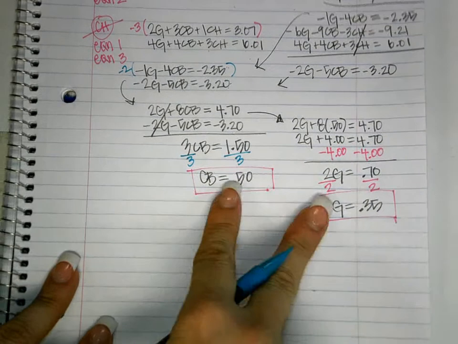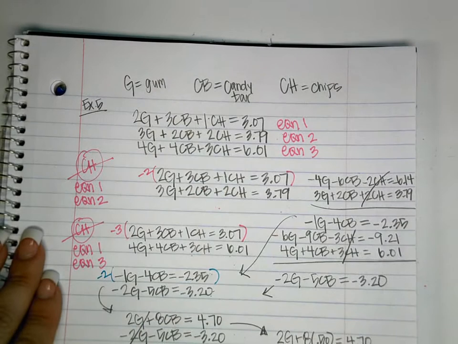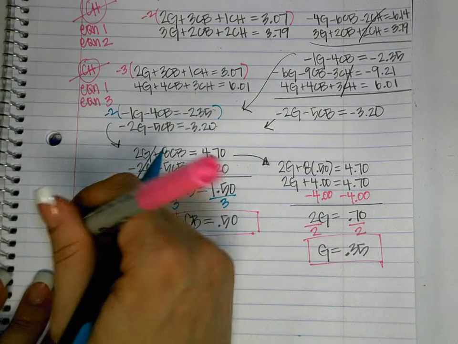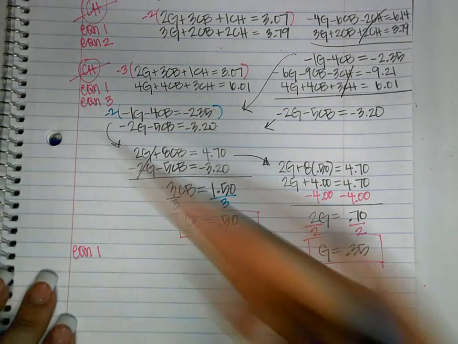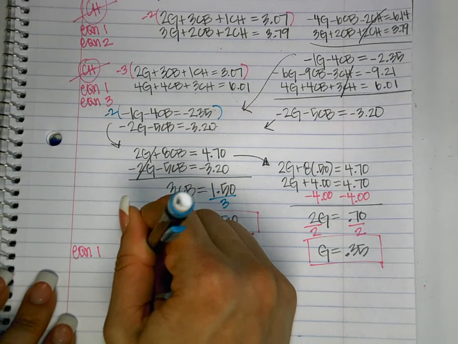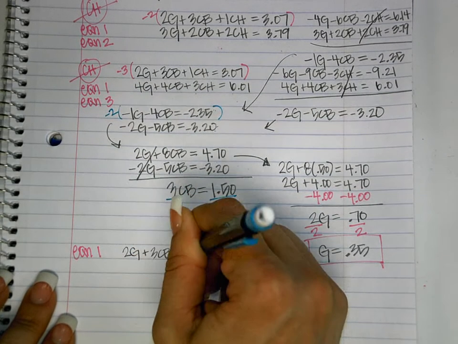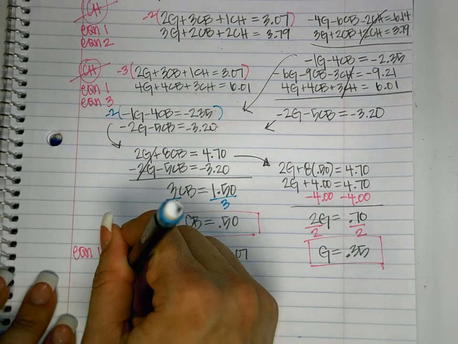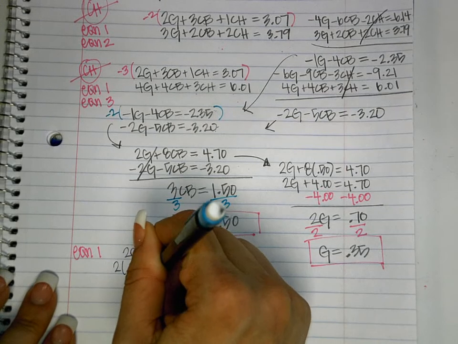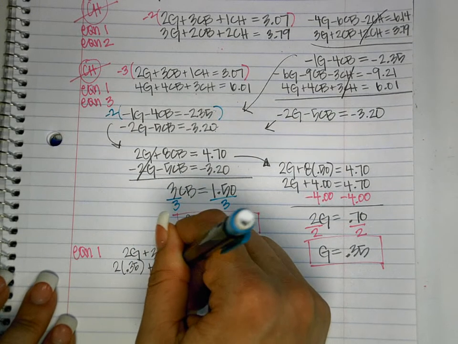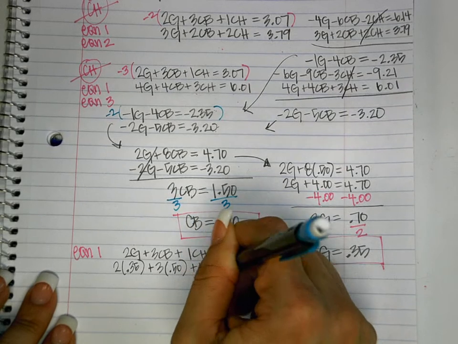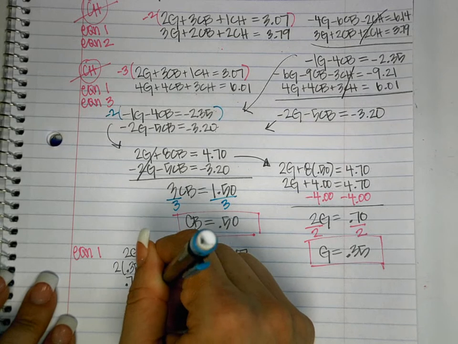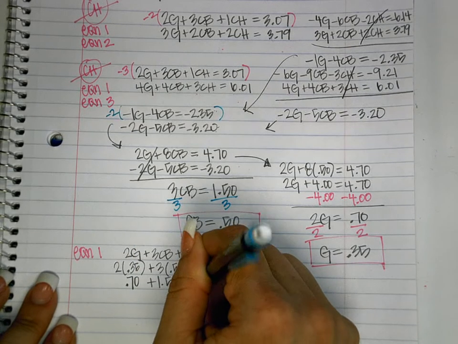Now, take these, plug into one of the original equations, and we'll figure out what the last thing equals. I'm going to use equation 1. You can use any of them though. That was 2 gum, 3 candy bars, plus 1 bag of chips equals 307. So if you plug in 2 times 35 cents plus 3 times 50 cents plus 1 bag of chips equals 307: 70 cents plus $1.50 plus 1 bag of chips is 307.